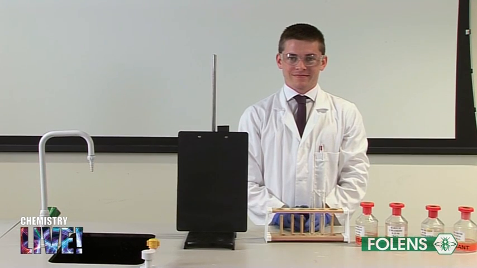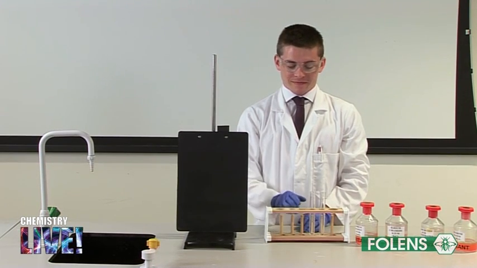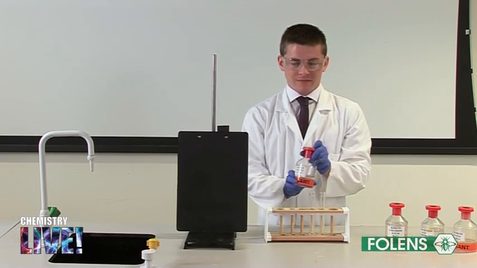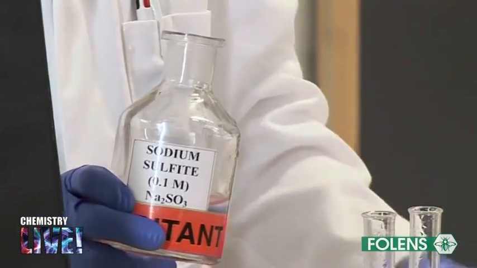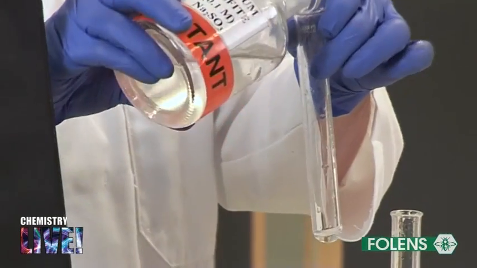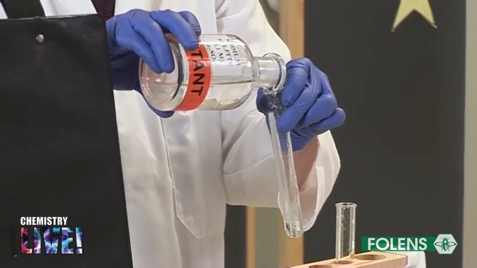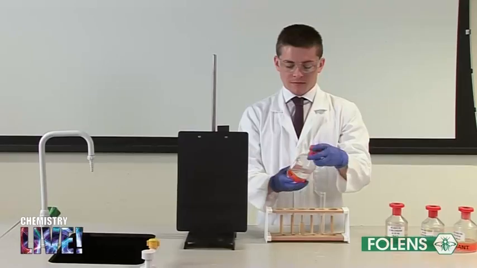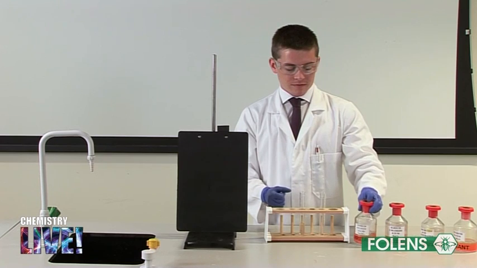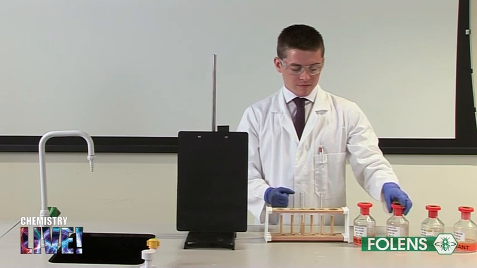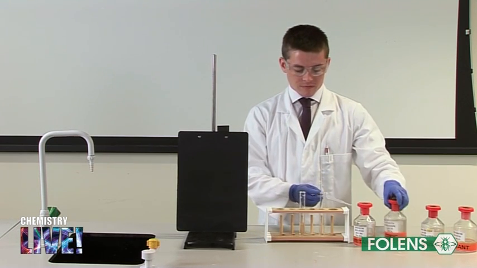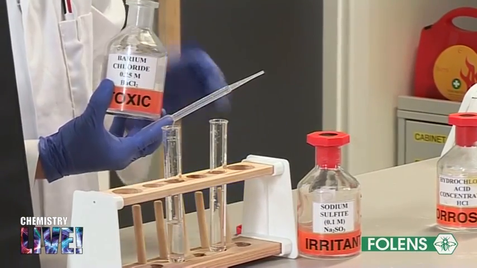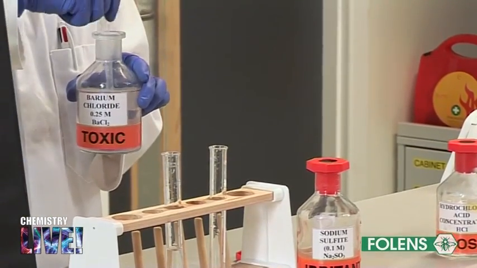In this test, we will demonstrate the oxidizing ability of the halogens by using solutions of chlorine, bromine, and iodine to oxidize the sulfite ion, SO3 2-, to the sulfate ion, SO4 2-. First check that the sodium sulfite solution you are given does not contain any sulfate ions. To about 1/10 of a test tube of sodium sulfite, add a few drops of barium chloride solution.